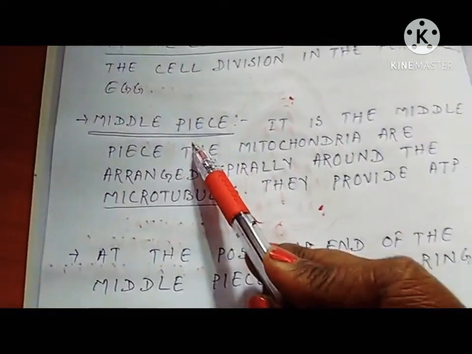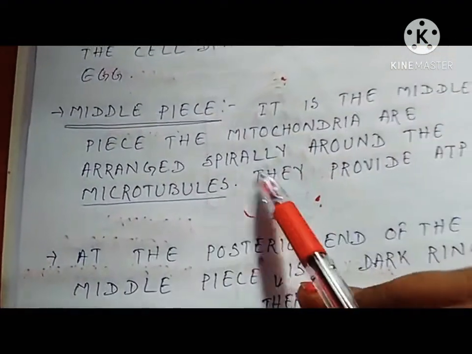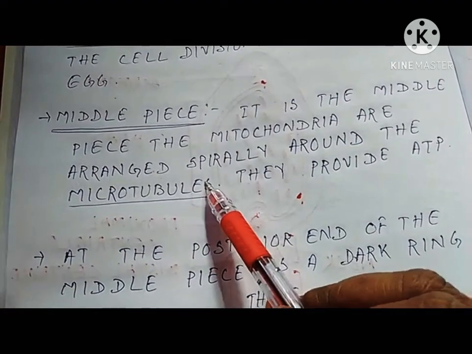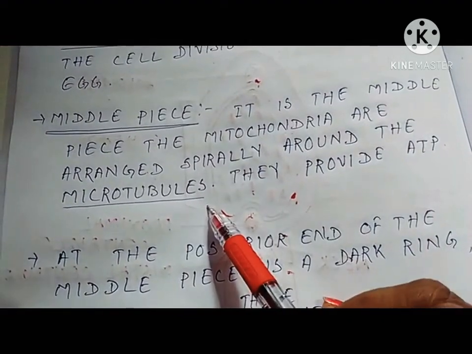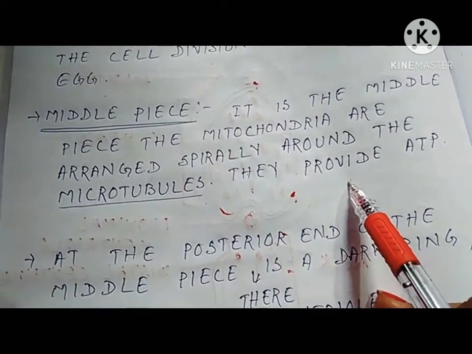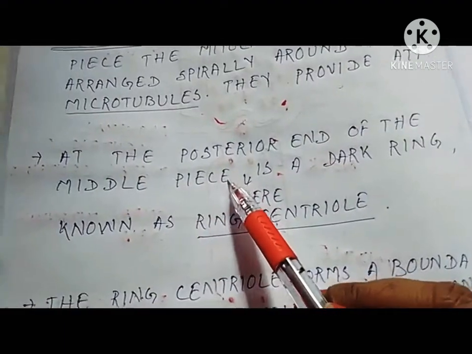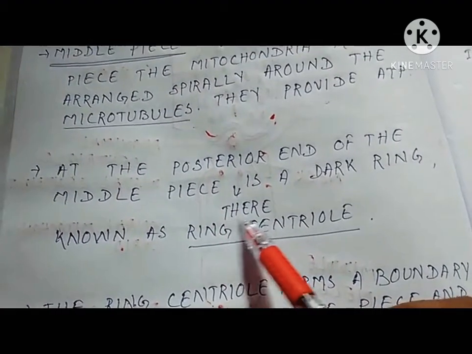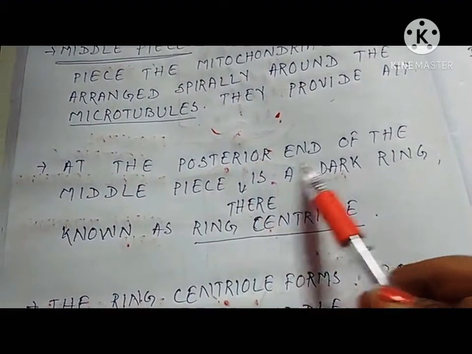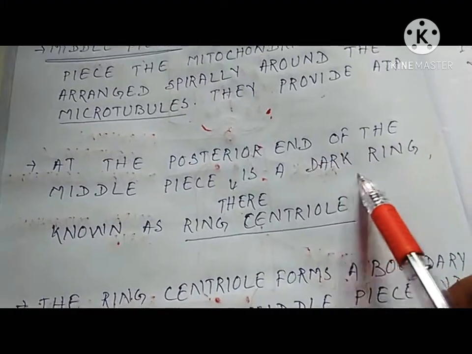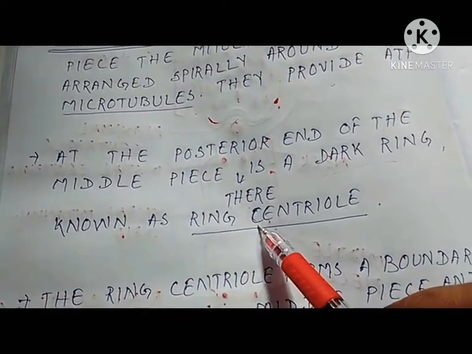And next, the middle piece. The mitochondria are arranged spirally around the microtubules. They provide ATP, which gives energy for sperm movement. At the posterior end of the middle piece, there is a dark ring known as the ring centriole.